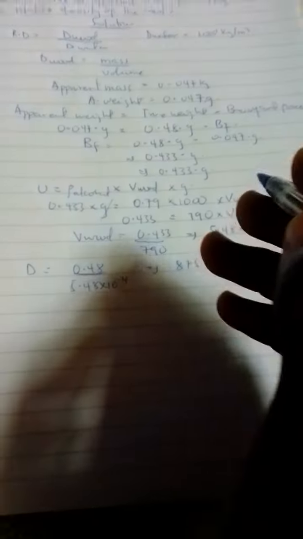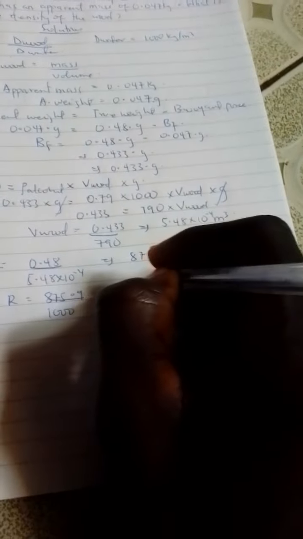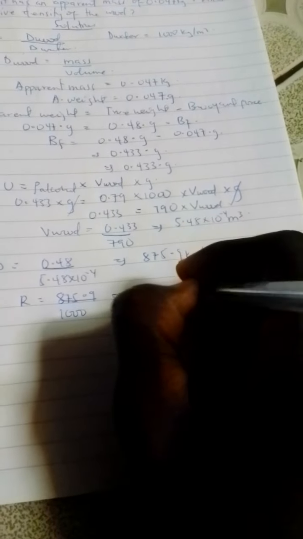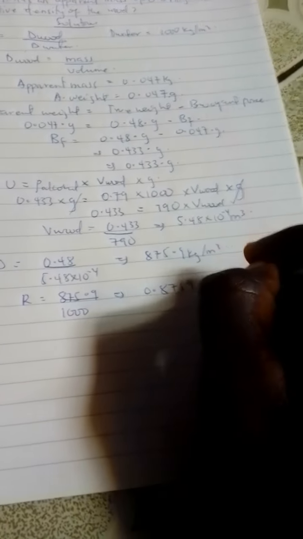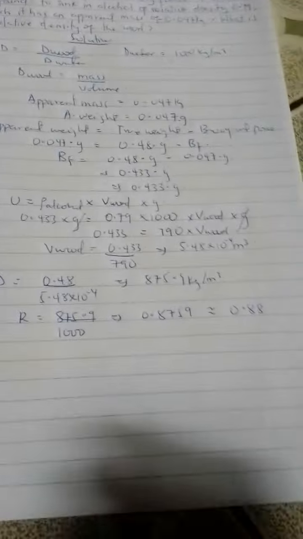Now we need the relative density. The question asks us for relative density. So relative density, which is the density of the wood over the density of water, will finally be equal to 875.9 over the density of water, which is 1000 kilograms per meter cube. So our final answer will be 0.8759, which is also, let's say, 0.88 as our relative density, since relative density does not have a dimension.